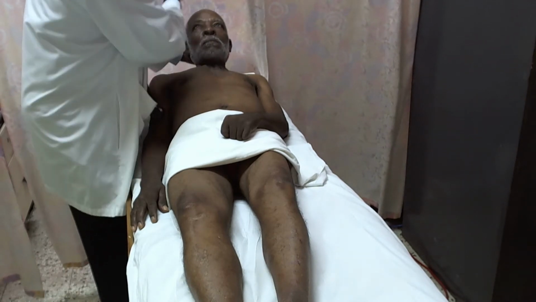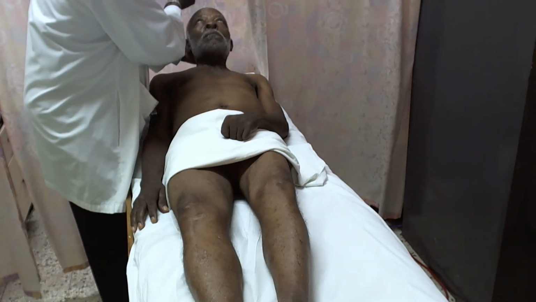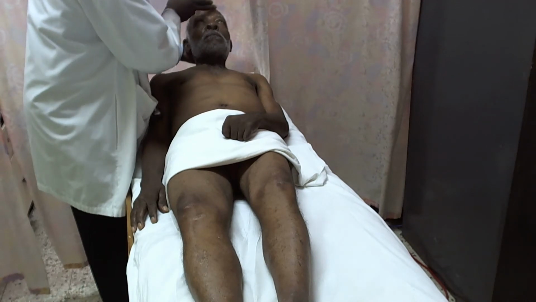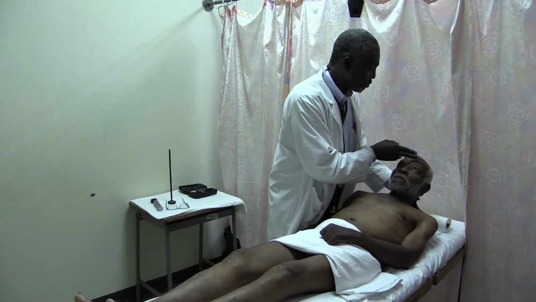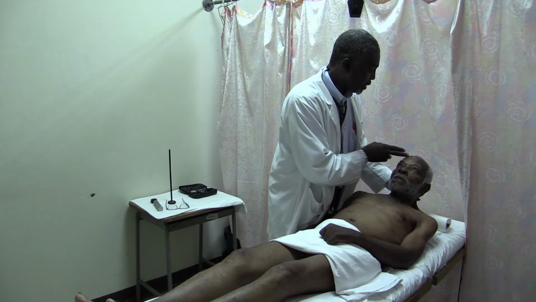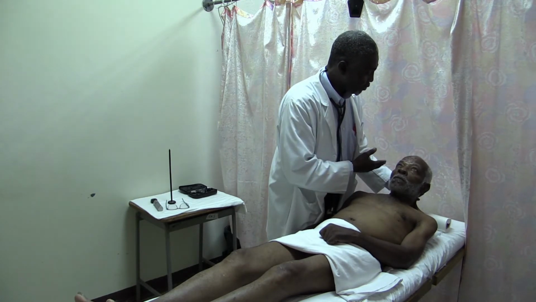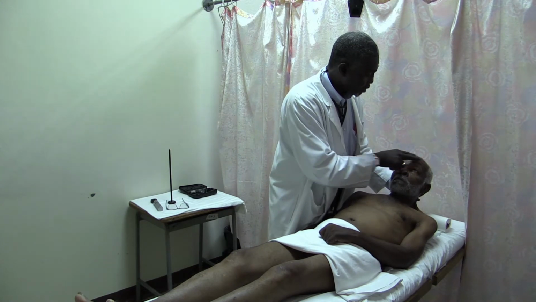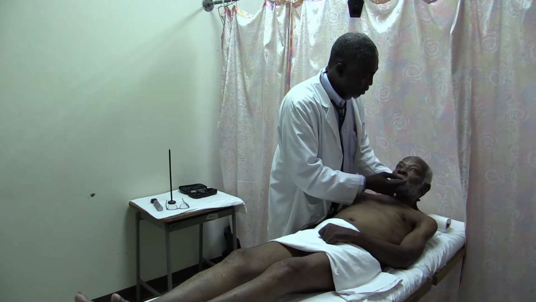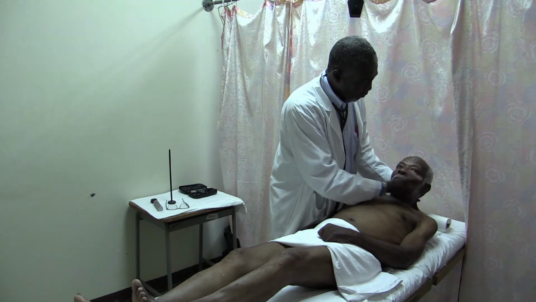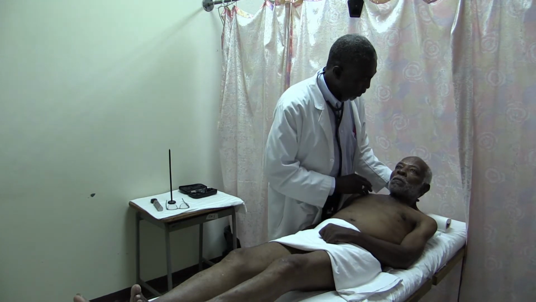Look up towards the curtain for us, sir. And his eyebrows, his forehead is nicely furrowed, as you would expect in an upper motor neuron 7th nerve lesion, that it's preserved on both sides. But just look here, flattened in the left lower face.